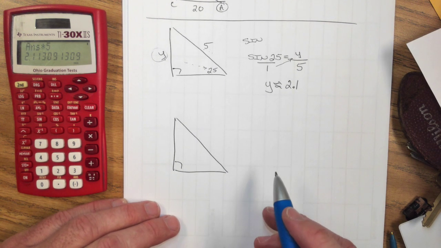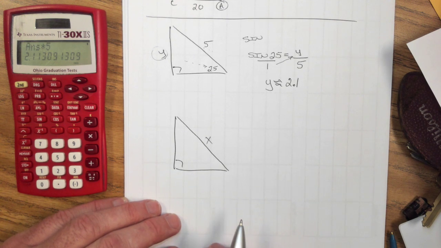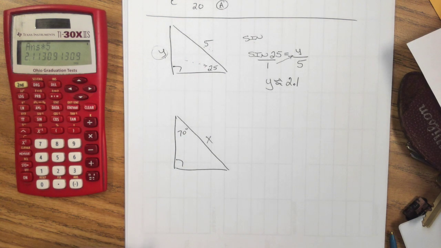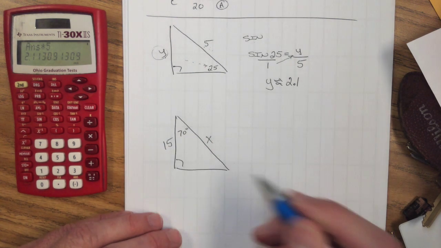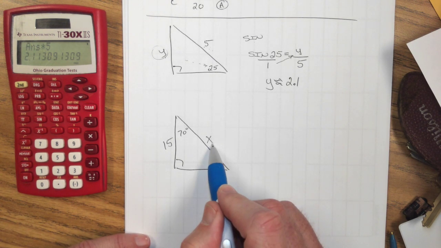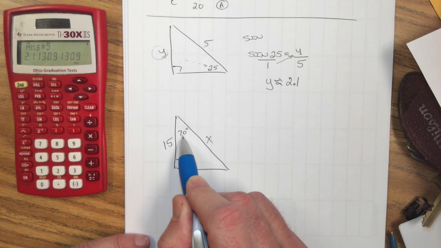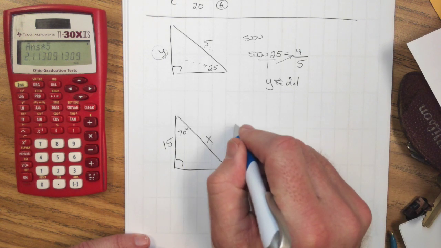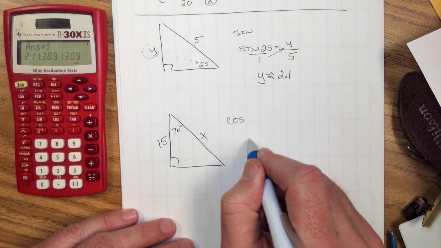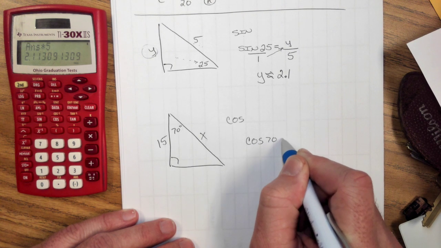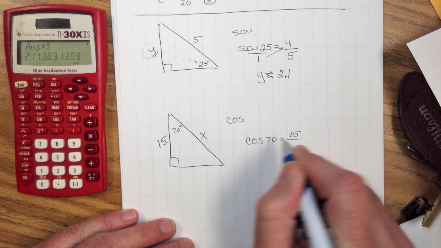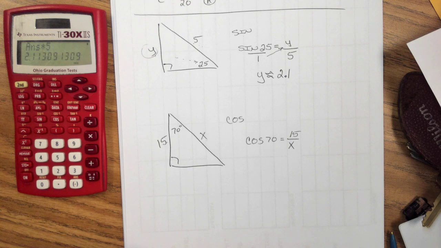So let's go with x. Let's go 70 degrees right there, and let's go 15 right there. So again, recognize what you have. All right? Hypotenuse. Adjacent. There's my reference angle. So this is a cosine problem. All right? How do we solve a cosine problem? Cosine of our reference angle, 70, equals adjacent, 15, over hypotenuse, x.